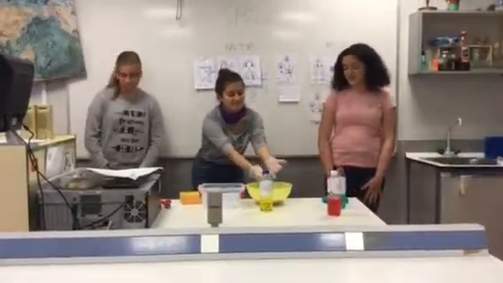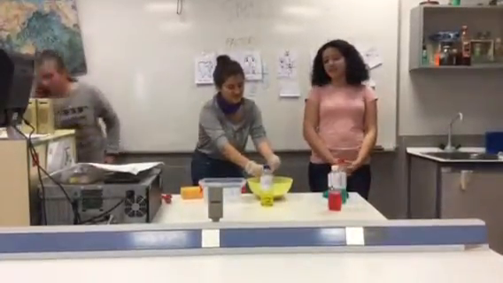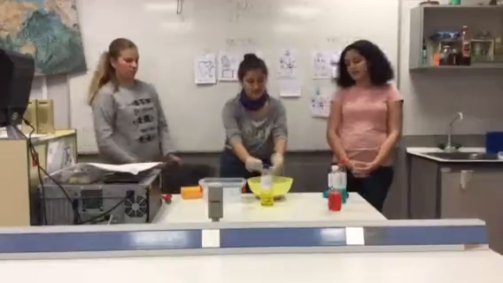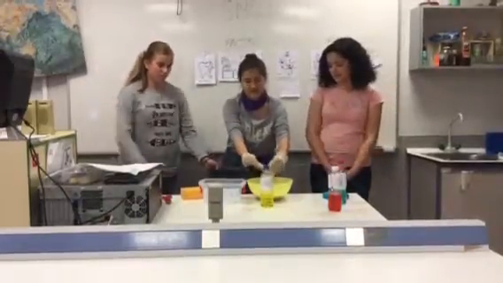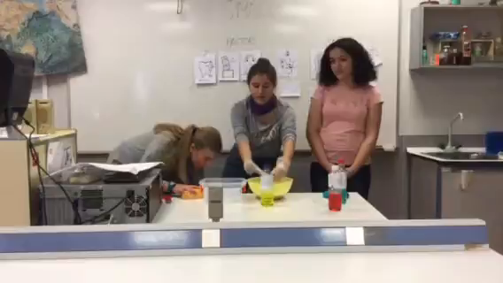Now we're going to see how this digested food enters absorptive cells and then enters the bloodstream. Lucia is going to represent that process.